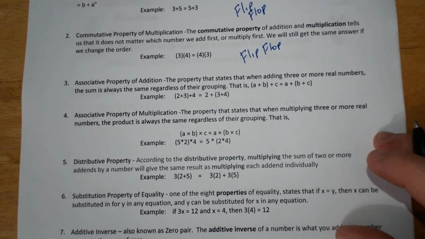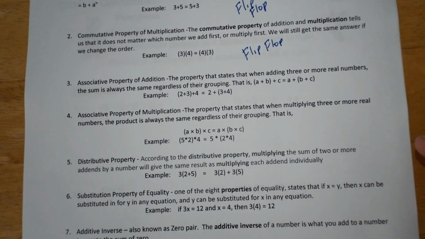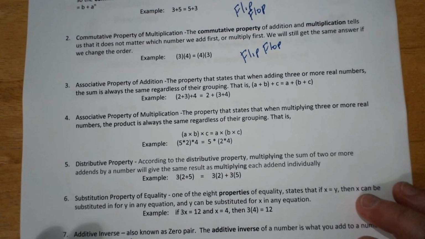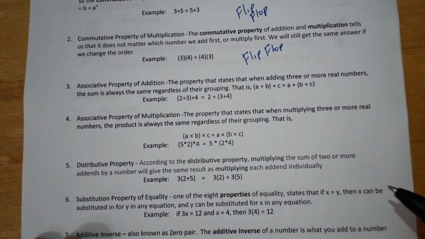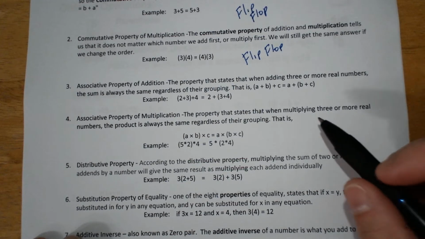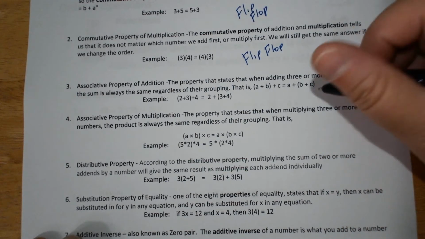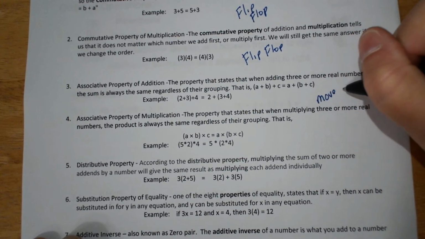Associative property is the property that states that when adding 3 or more real numbers, the sum is always the same, regardless of their grouping. That is A plus B plus C equals A plus parentheses of B plus C. Move your fences.